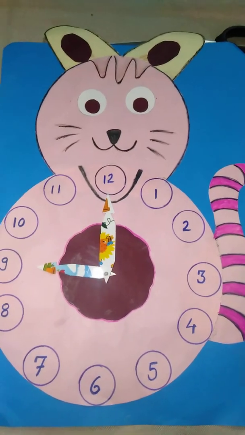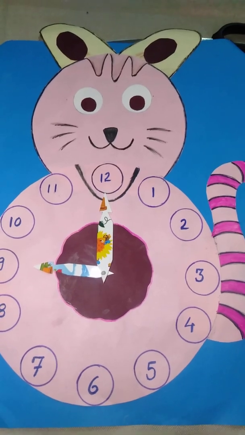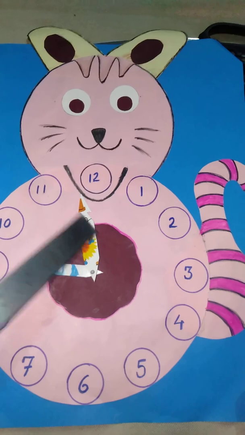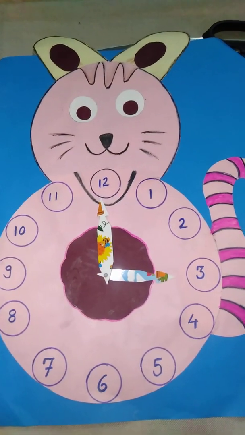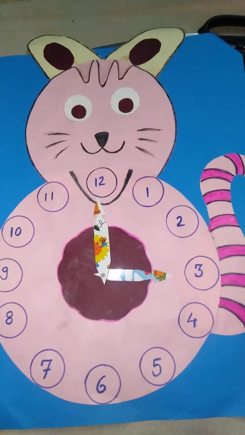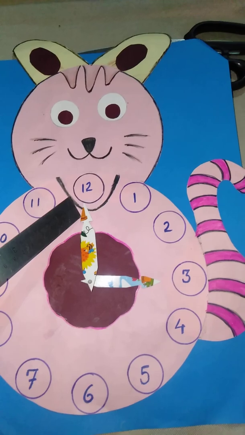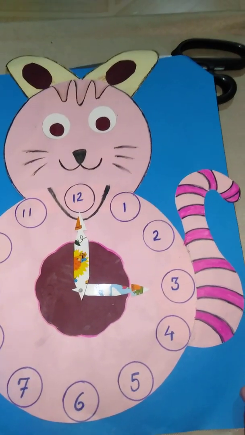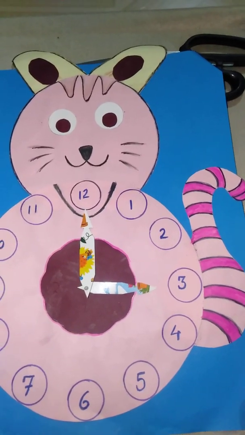In a clock at 3 o'clock, the minute hand and the hour hand are at right angles.